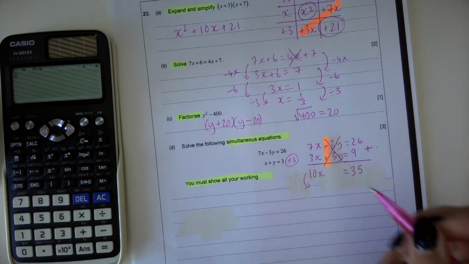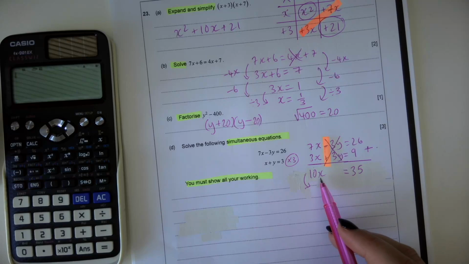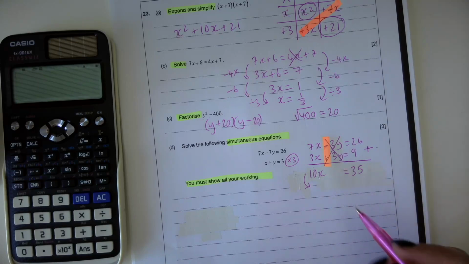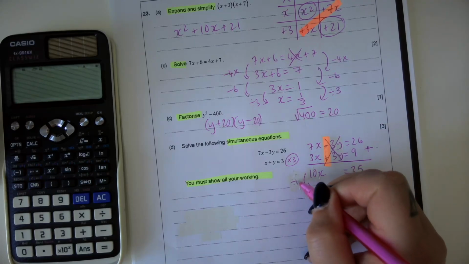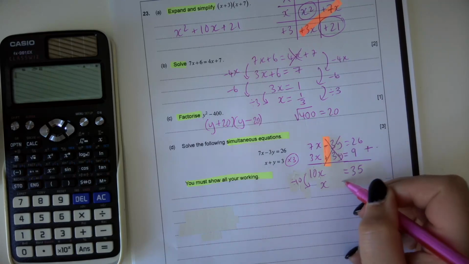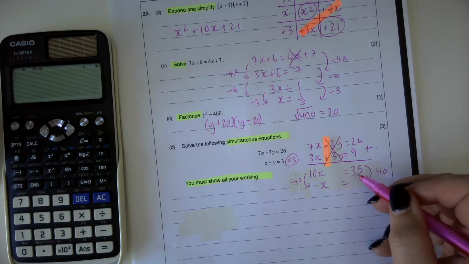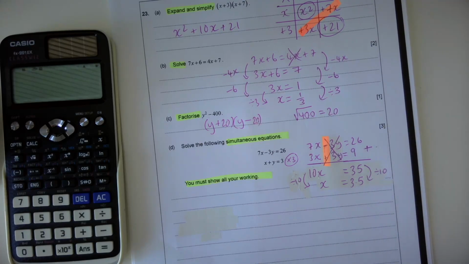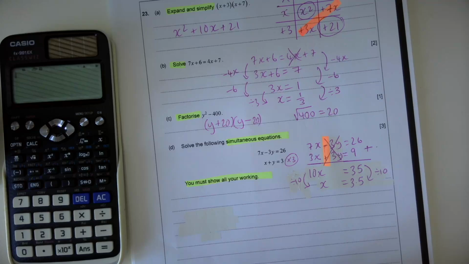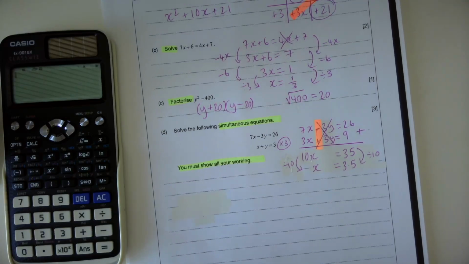So we've got a one-step equation here that we can solve. 10x is 10 multiplied by x. The inverse of multiplying by 10 is to divide by 10. So 10x divided by 10 is x. Do the same on both sides to balance the equation. So 35 divided by 10 is 3.5. So x is 3.5 on our answer line.